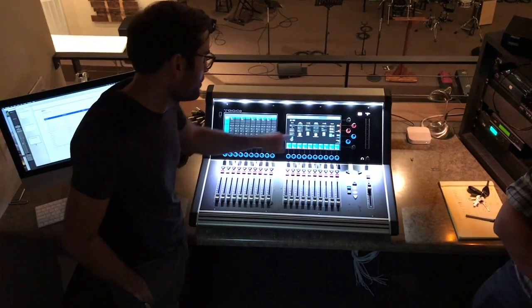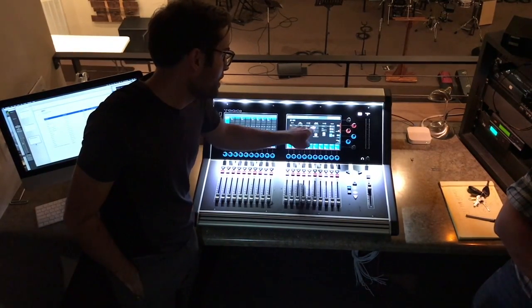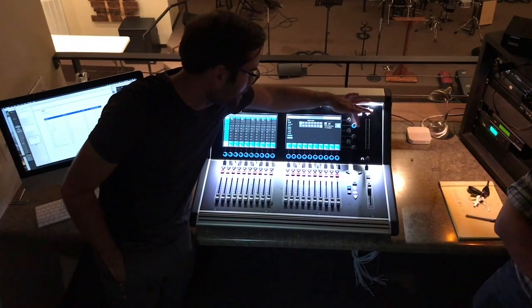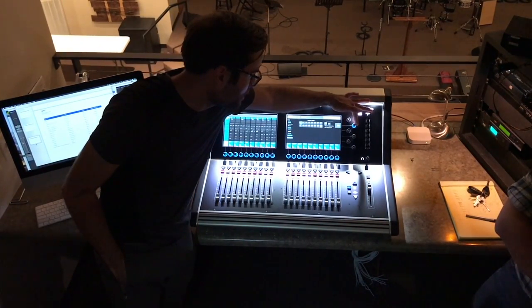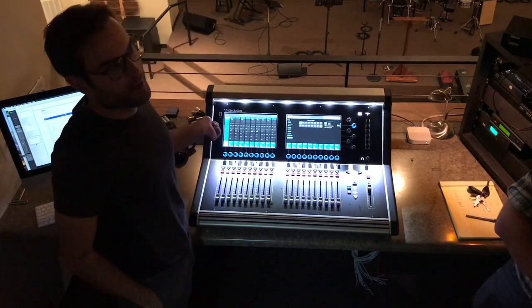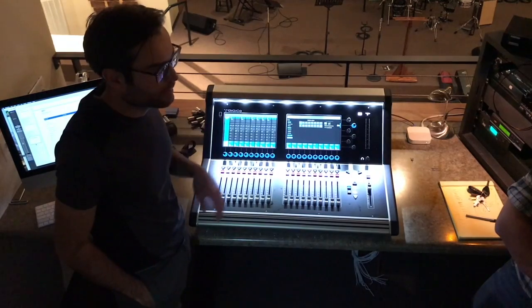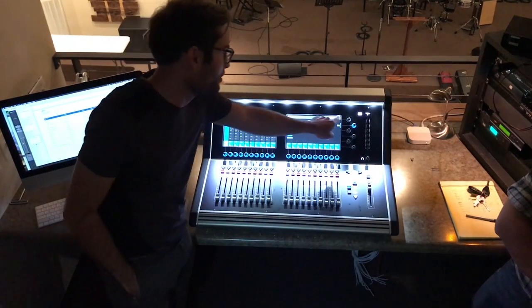You can do it here, or you can do it over here. I like to do it here because they give you a level control, so you can boost it up if you have to, so you can increase the level without having to increase the gain. That's kind of a nice thing with that. So that's why I pull it from there.